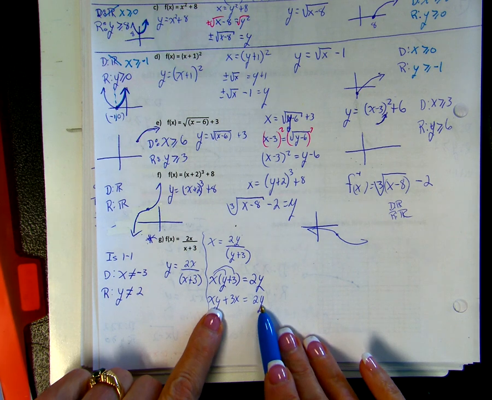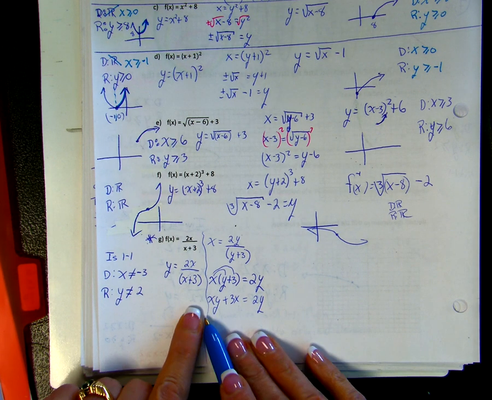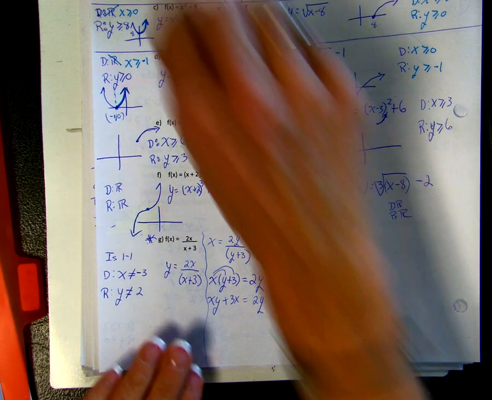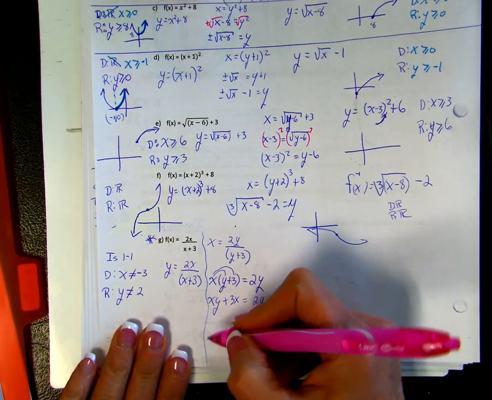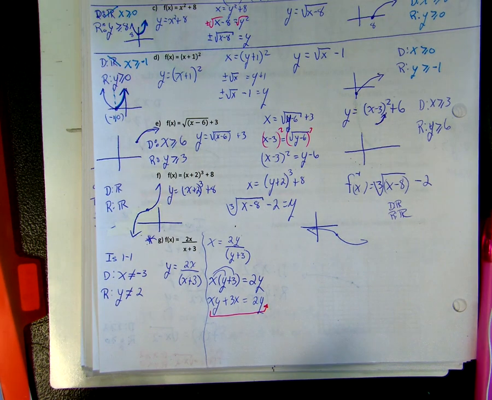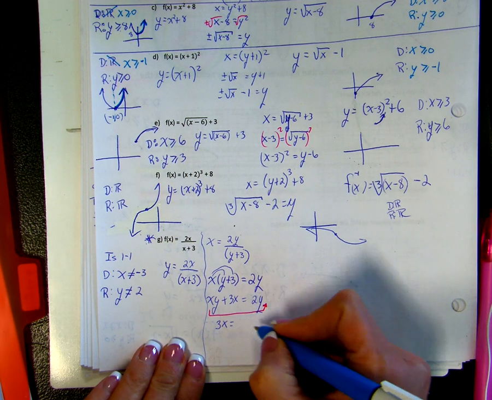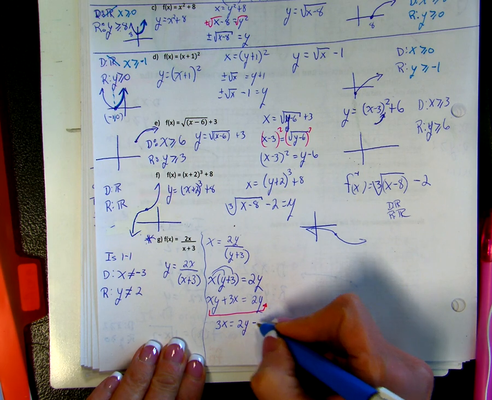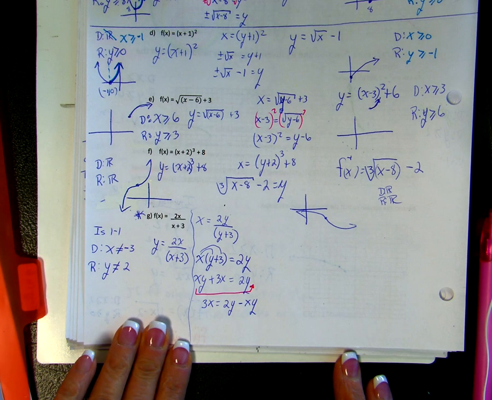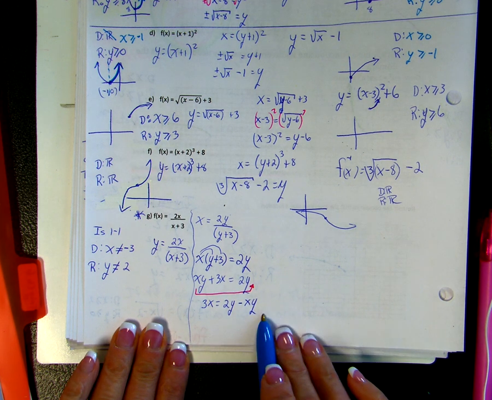Now I've got y's on both sides of the equal sign, so I'm going to collect them all on one side and everything else on the other. So I'm just going to take this xy and subtract it from both sides so that I can get it over to there. So subtract xy, and I get 3x equals 2y minus xy. Closer to my goal because I have all the y's together on one side.